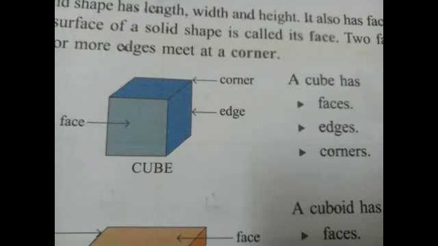The solid shape has length, width and height. It has faces, edges and corners. The surface of a solid shape is called a face. The meeting of 2 faces is an edge. The meeting of 2 or more edges is a corner.